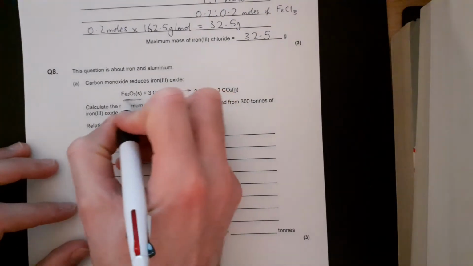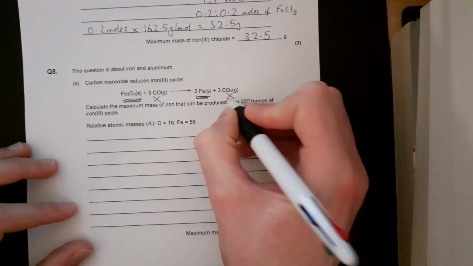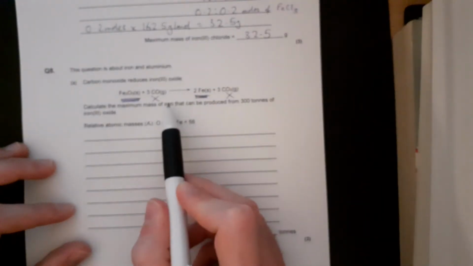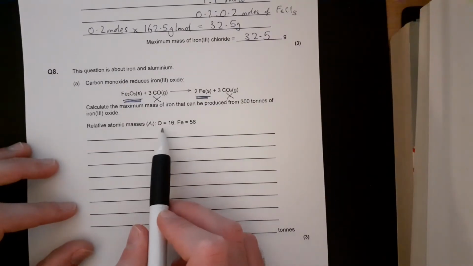So it's this one. So again, we're only going to look at these two chemicals. We're going to ignore this and we're going to ignore this, because these are the two that are mentioned in the question. Again, they've given us the relative atomic masses, so that's good. So that's where we're going to start.